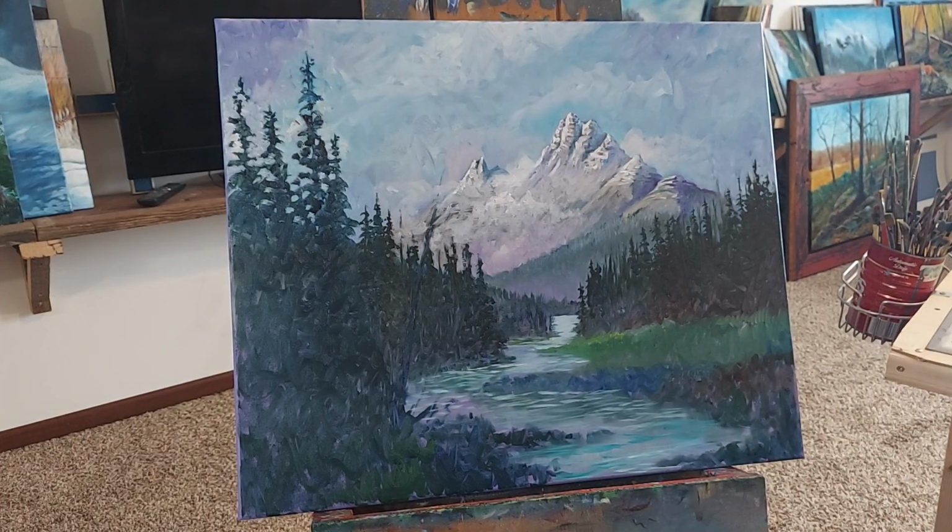There we go. Got the water toned down a little bit.